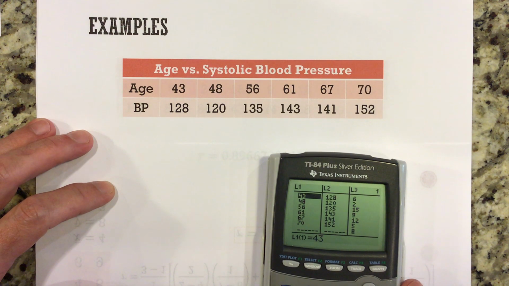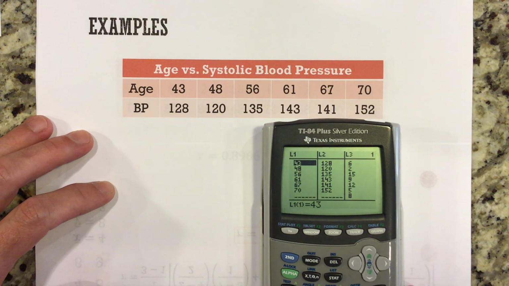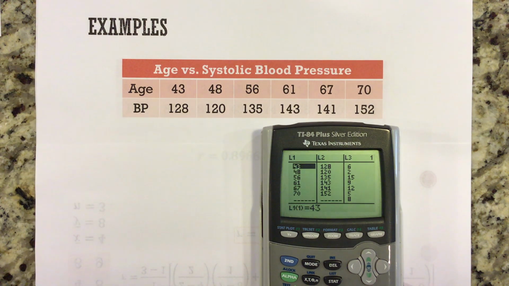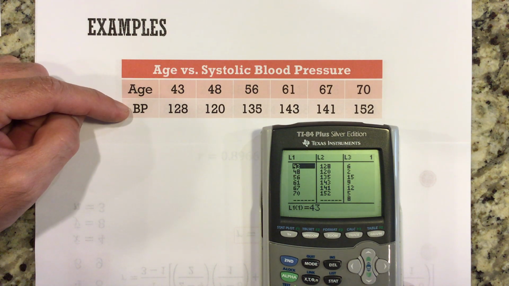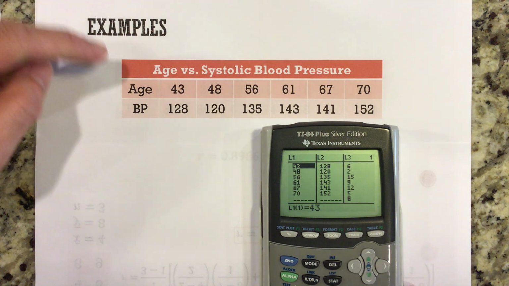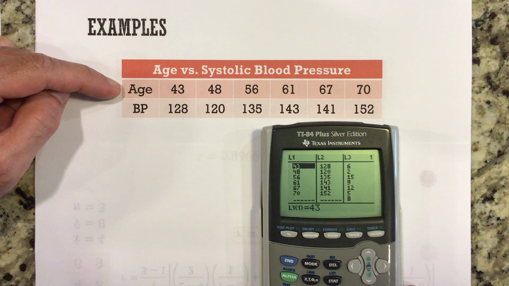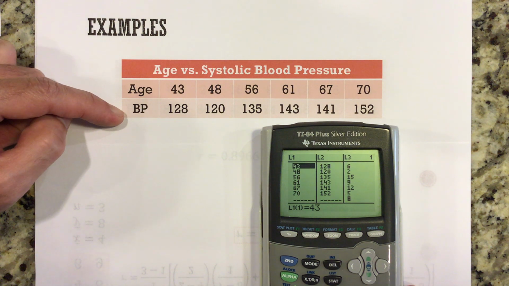Okay, so first thing you want to do is enter the data in your calculator, which I've done. Then ask yourself which should be explanatory, age or blood pressure. Okay, does a person's age explain their blood pressure, or does a person's blood pressure explain their age? Okay, so hopefully you conclude age is the explanatory variable. It should be graphed on the x-axis. Blood pressure is the response. It should go on the y-axis.